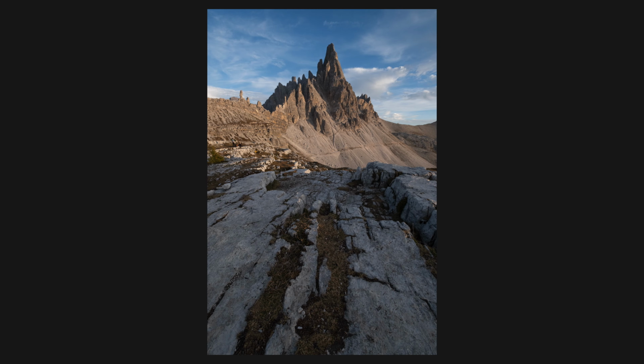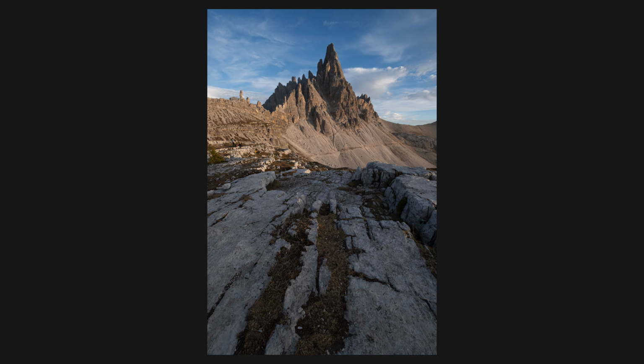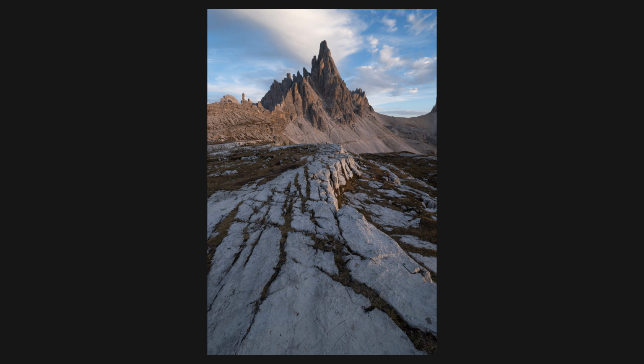Here is another example from the same spot, but as you can see, it doesn't work. It's too confusing and lacks visual harmony. So to emphasize the peak, I needed to simplify the scene as much as possible. After spending a few minutes walking around, I found this beautiful arrangement of rocks, and it just clicked. I immediately recognized that it was exactly what I was searching for.